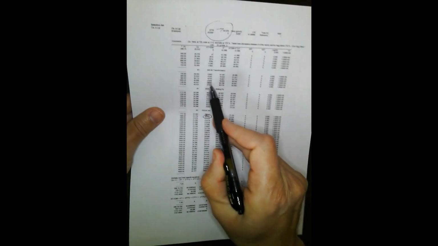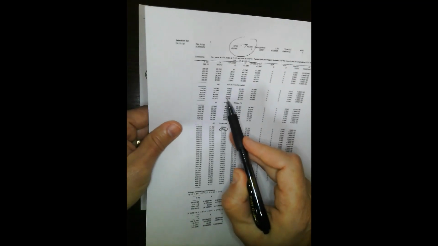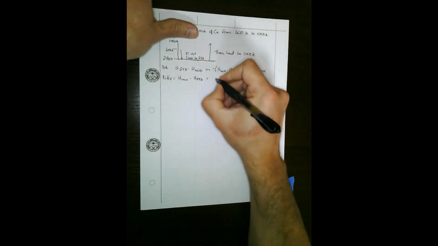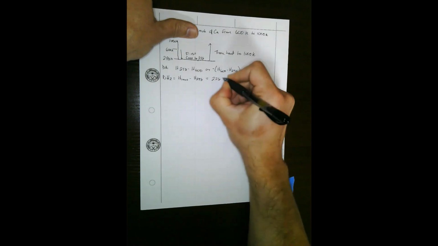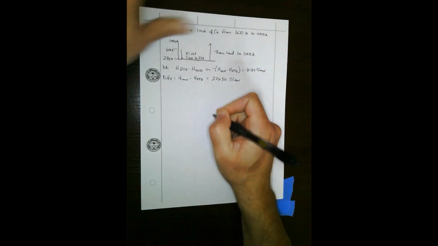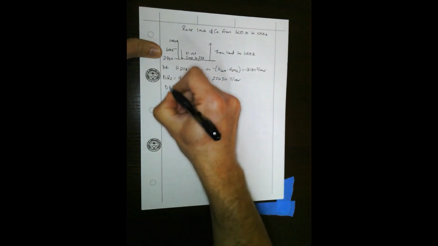And that equals, if I look at the table, I got 1,000, so 22636 is the number I got, equals 22636 joules per mole.